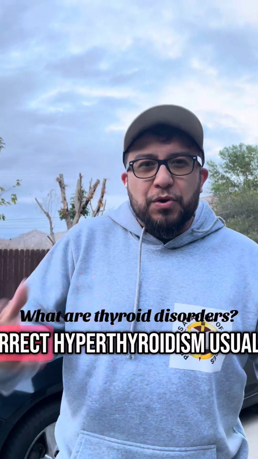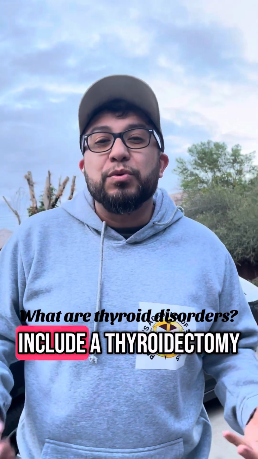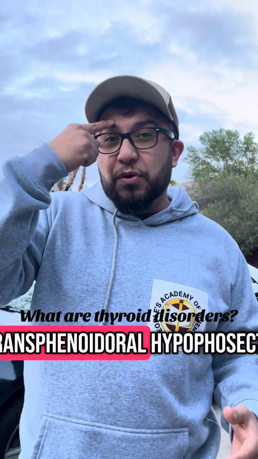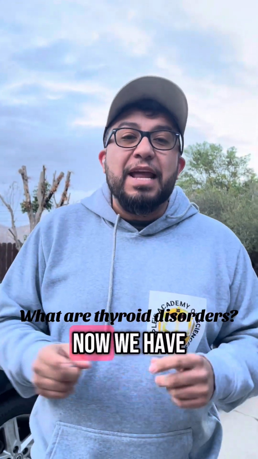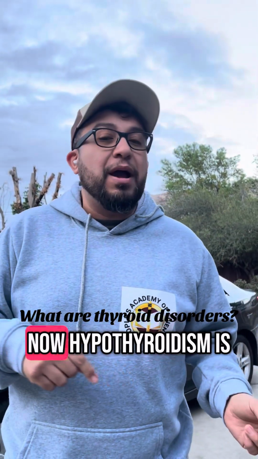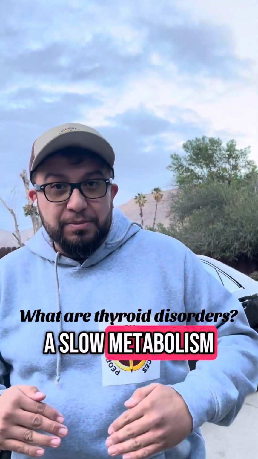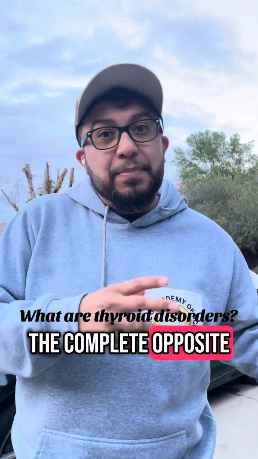The things that we do to correct hyperthyroidism usually include a thyroidectomy or transsphenoidal hypophysectomy, which is the removal of both of those particular glands. Now, we have hypothyroidism. Now, hypothyroidism is when you have a slow metabolism. That means it's the complete opposite of hyperthyroidism.